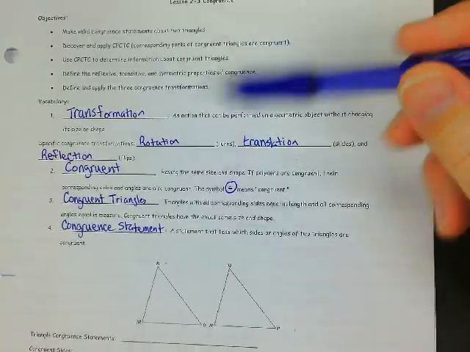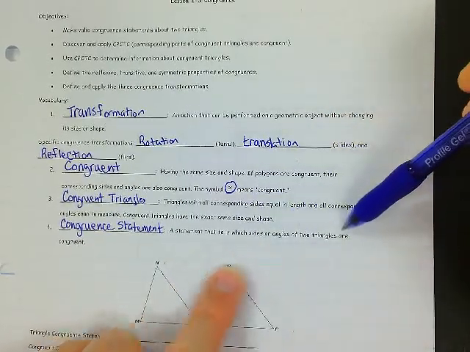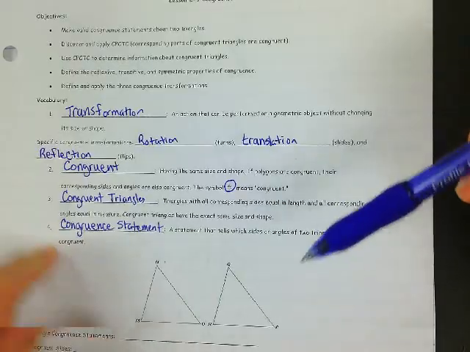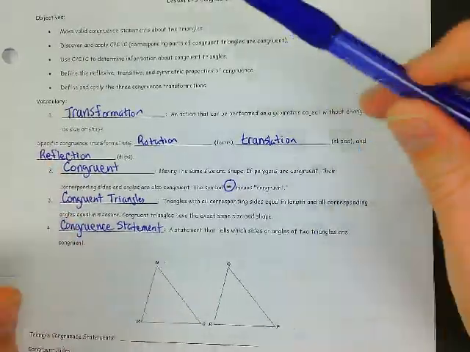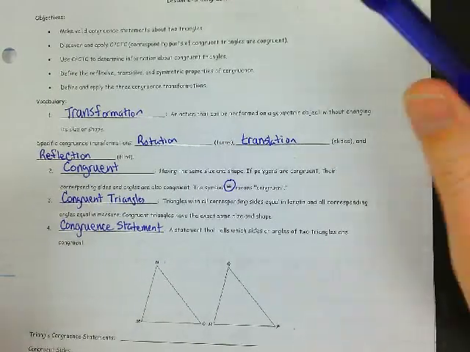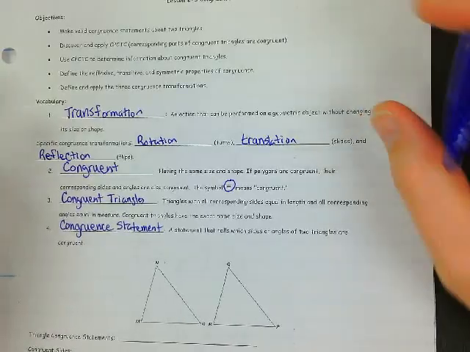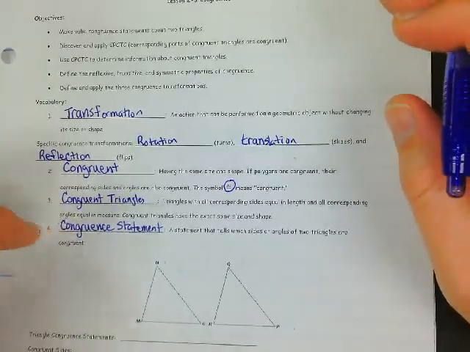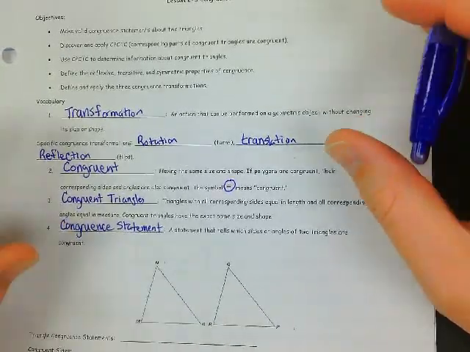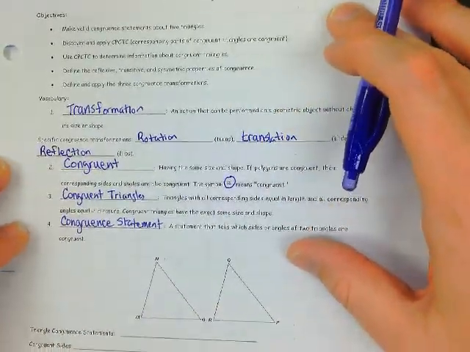And all a congruence statement says is it tells which sides or angles of two triangles are congruent. This right here is going to be the most important part of the day because you can tell what sides are congruent to what sides and what angles are congruent to what angles with the congruence statement, and it's all about the letters and what order they're in.